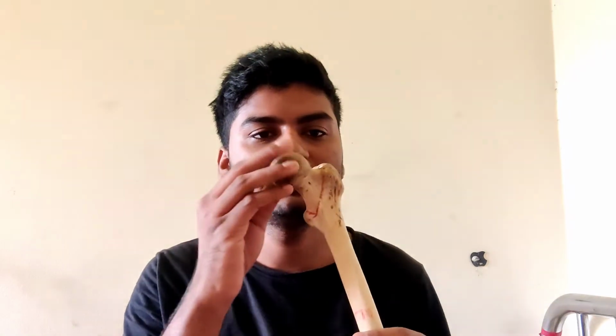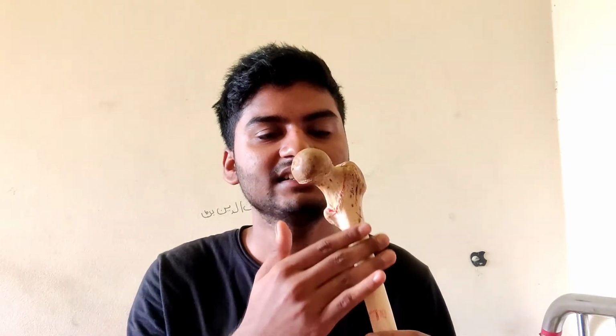This is the femur of the left side. Head is directed medially, slightly forward and upward. Shaft is obliquely downward and the anterior surface of the femur is convex. And there are two condyles. The lower surfaces of the two condyles lie in the same horizontal plane. So these were the anatomical points of the femur.